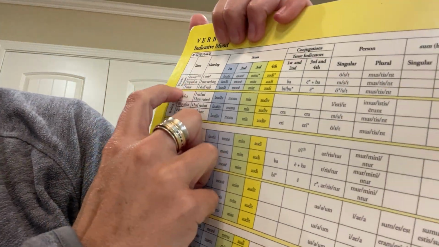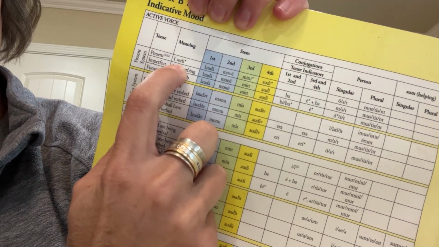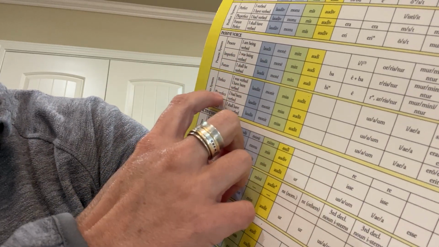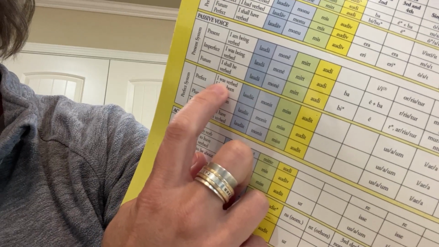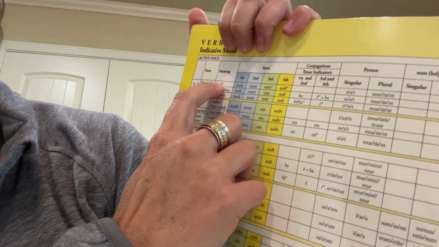So if it is the present system, and here's the meaning, I find this really helpful too. Maybe it's obvious up here, but once you get down here to the passive, the perfect system, it says "I was verbed." Sometimes it's really helpful to be able to read that when you're translating, so you can think through what it actually means.